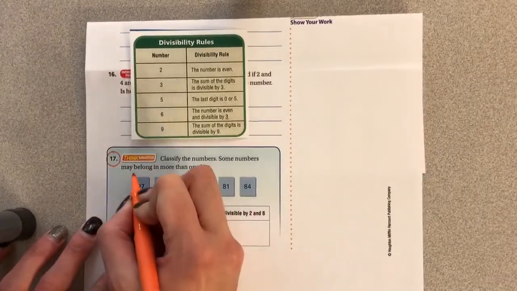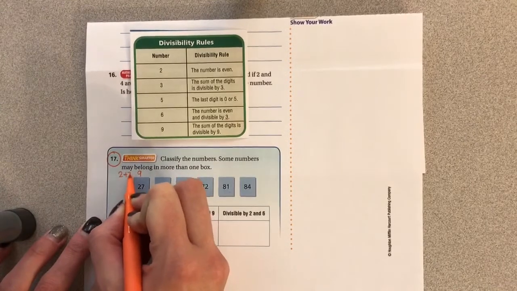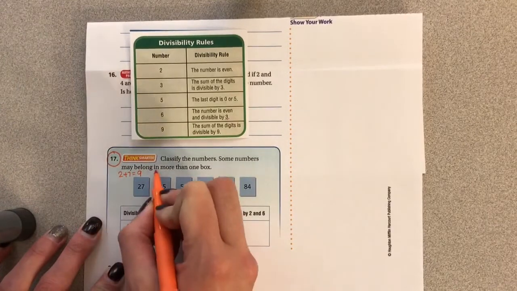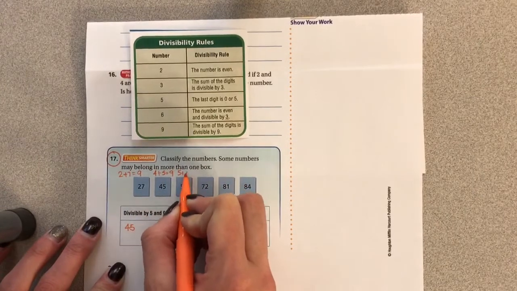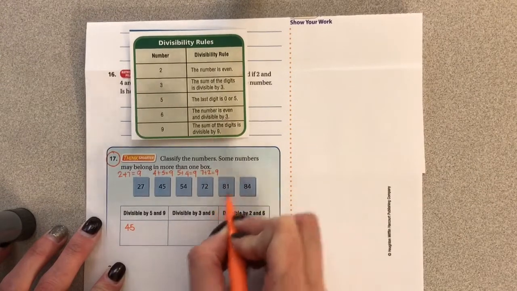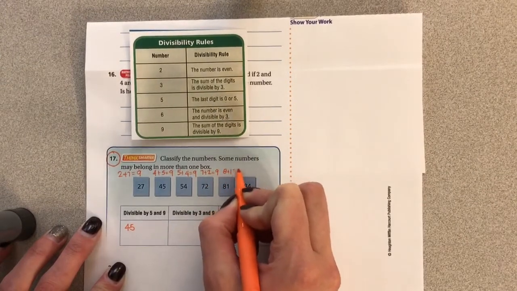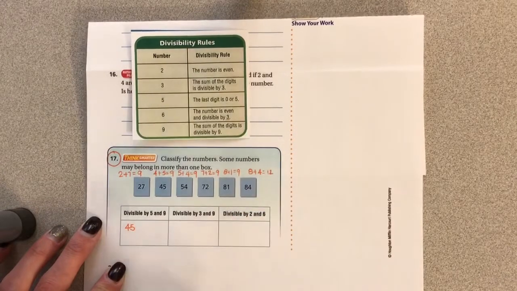So for 27, 2 plus 7 equals 9, right? So that's how we're doing that. 2 plus 7 equals 9. 4 plus 5 equals 9. 5 plus 4 equals 9. 7 plus 2 equals 9. 8 plus 1 equals 9. And 8 plus 4 equals 12.